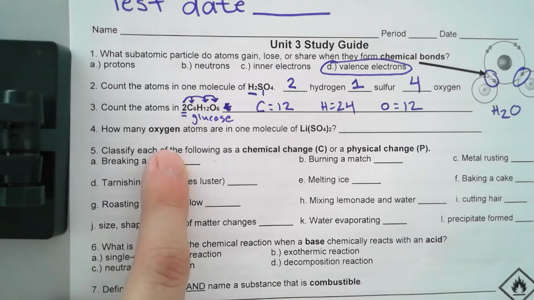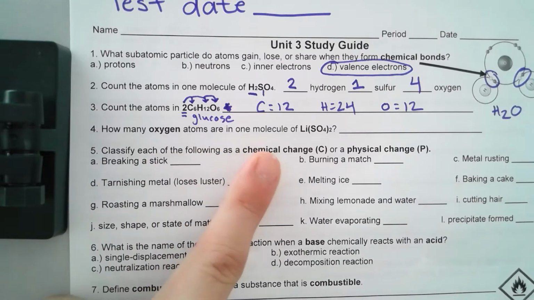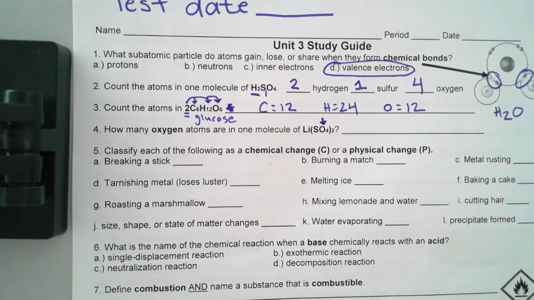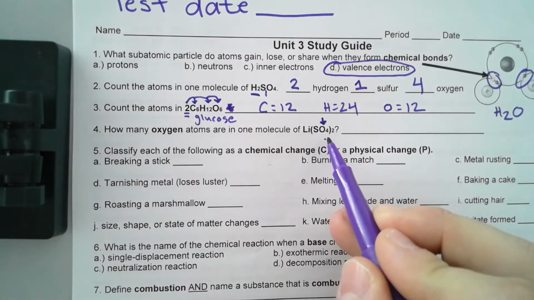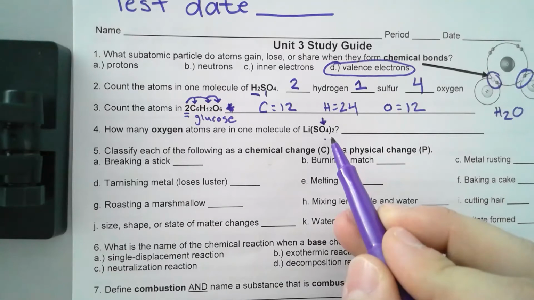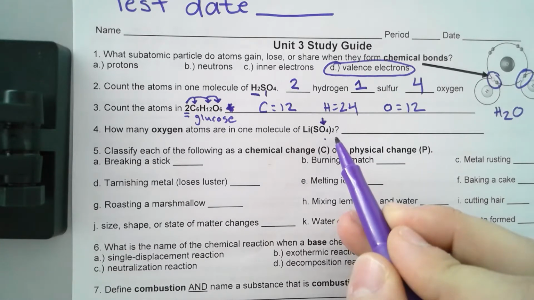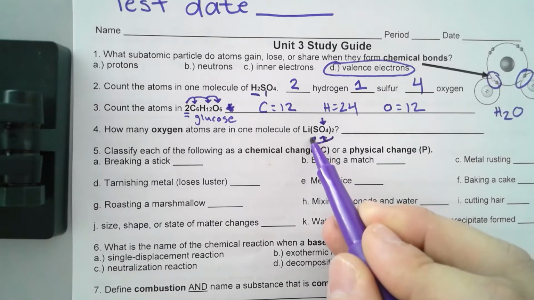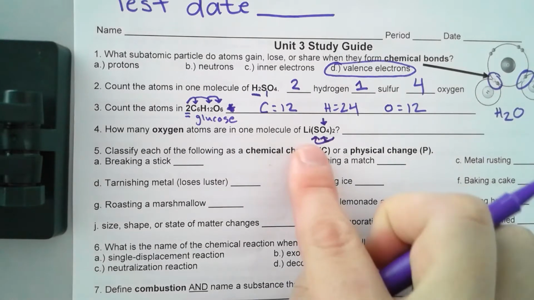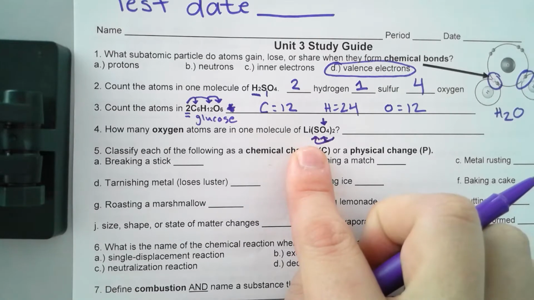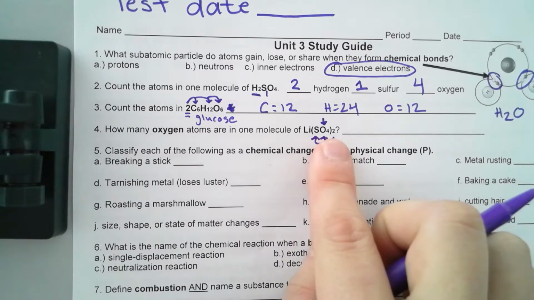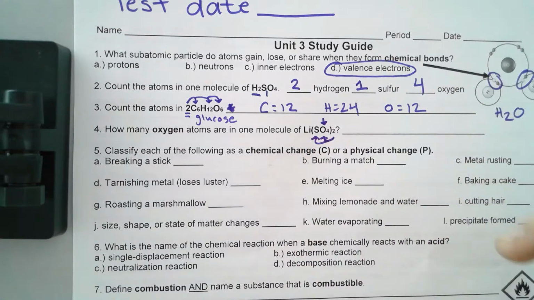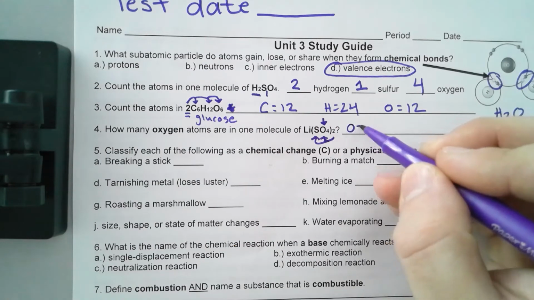4. How many oxygen atoms are there in one molecule of Li2(SO4)? So this one's only asking me about oxygen. Oh, I see a 4 here, but I also see a subscript of 2 here outside the parentheses. Whenever I see this, I need to distribute this 2 to everything on the inside. I do not distribute to the Li because that's outside the parentheses. So I'm only doing O, so I have to do O4 times 2. That's going to give me a total of 8 oxygens.